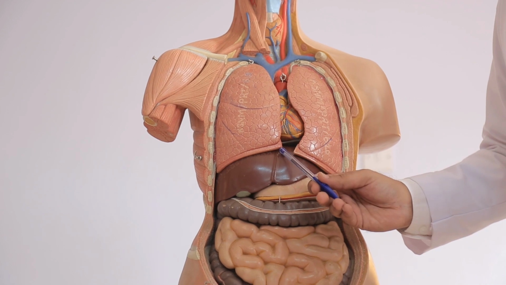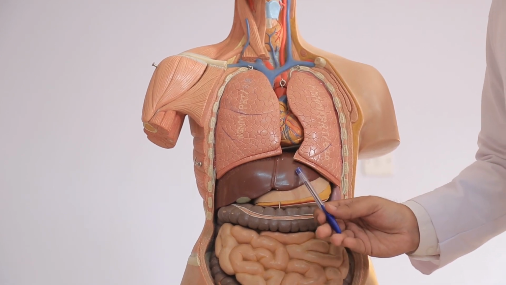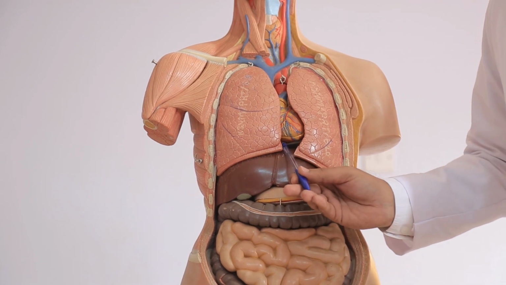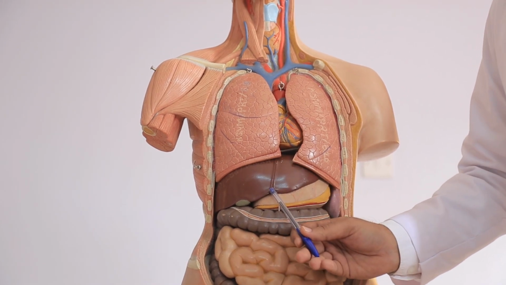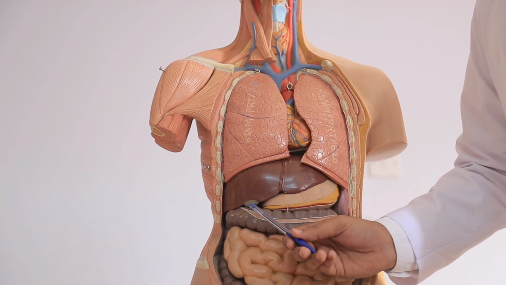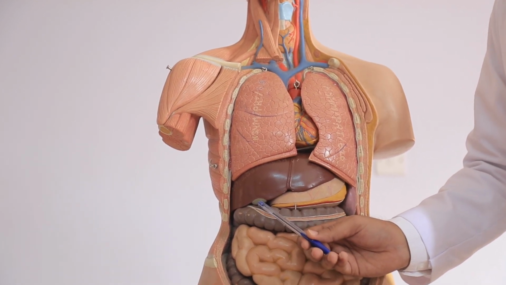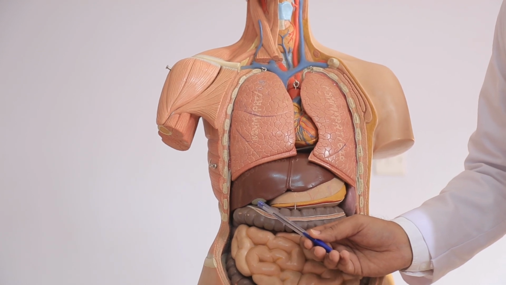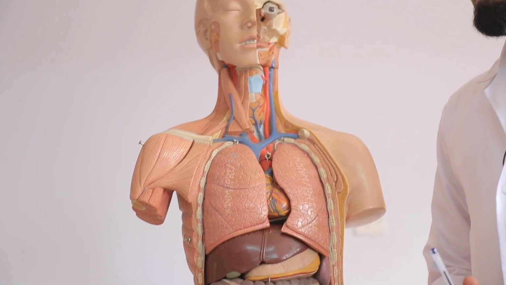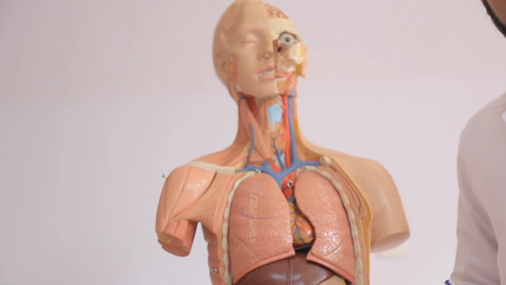We have the left lobe of the liver and the right lobe of the liver. The liver is divided anatomically by the falciform ligament. And you see this green structure peeping here. This is the gallbladder. After you have appreciated the anatomical location of the liver, you can comfortably locate it when you're doing the ultrasound.